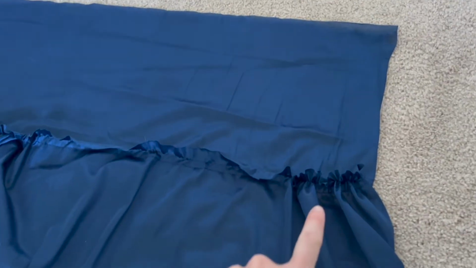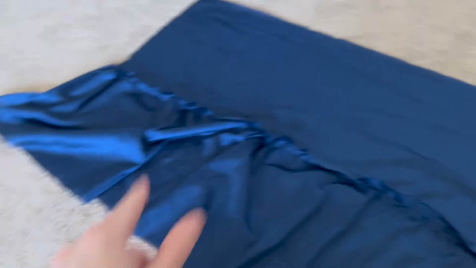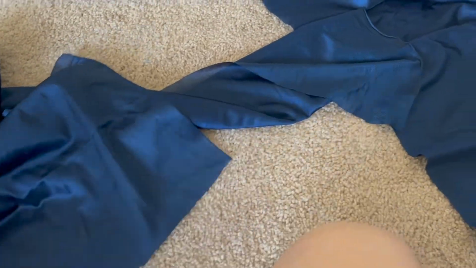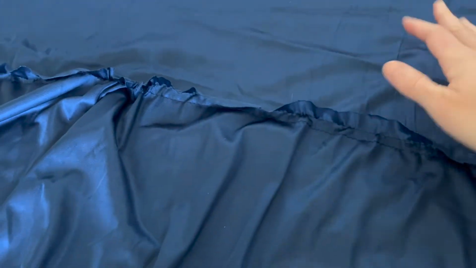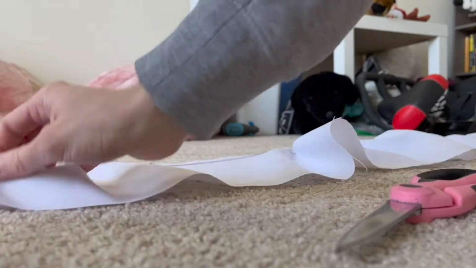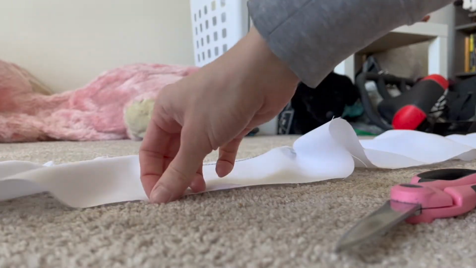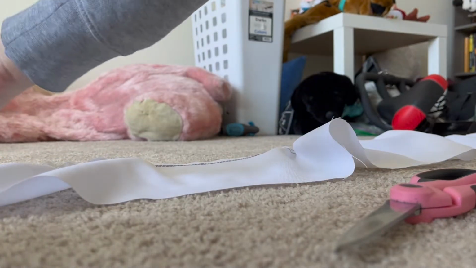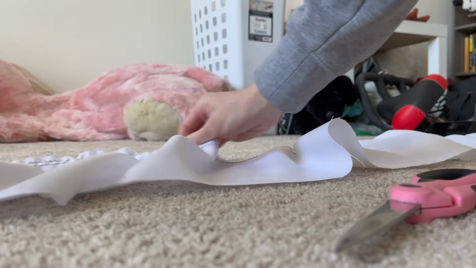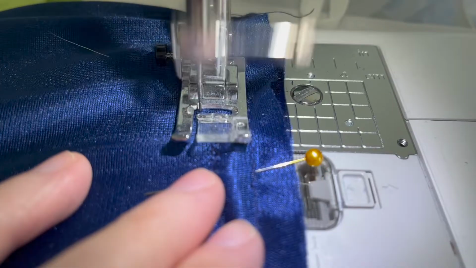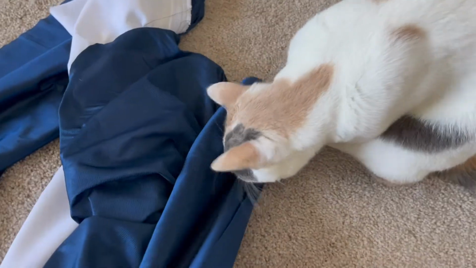Once I had the pieces attached, what I had to do was gather them so that I would get that tiered and ruffled effect. And I did this for each of those layers of my skirt. When I was cutting this out, I had to make sure that there would be that gathering effect, so each layer is larger than the next. The measurements I used were 30 inches for that first layer, then 45, 60, and then 75. Then once I gathered it, I sewed those up.